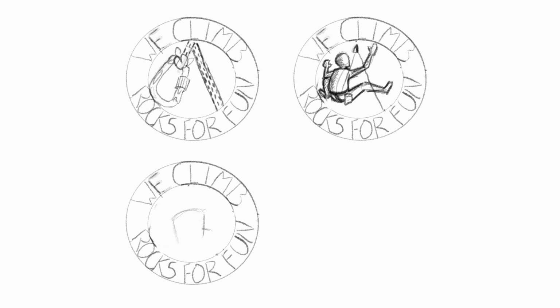The third draft that I came up with was just a simple hand grabbing onto a rock wall. I felt that this design worked really well in the way that the main focus of it was centered and it looked like it fit really good in the circle.